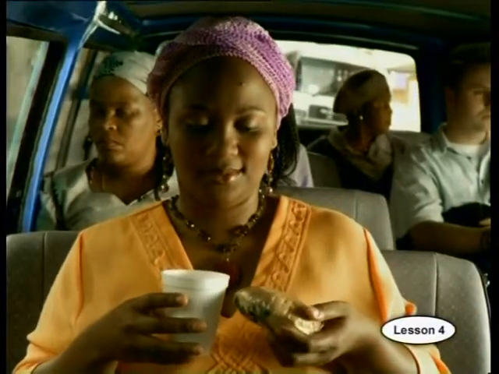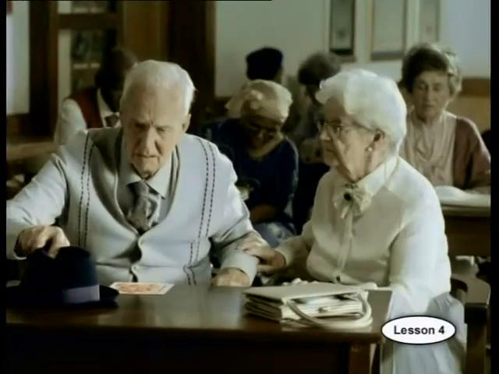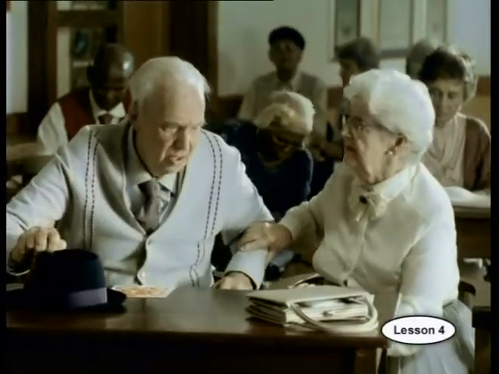So, did that ad attract your attention and keep you interested? In the previous lesson, we learned that some of the ways that adverts attract attention and keep interest are by being different, doing something unusual, and using humor. The taxi advert was humorous because of the unexpected good service. The bingo advert was humorous because of the misunderstanding between the 2 old people.